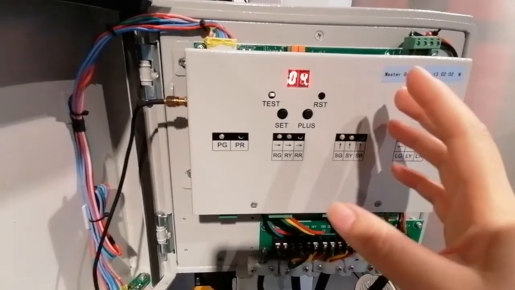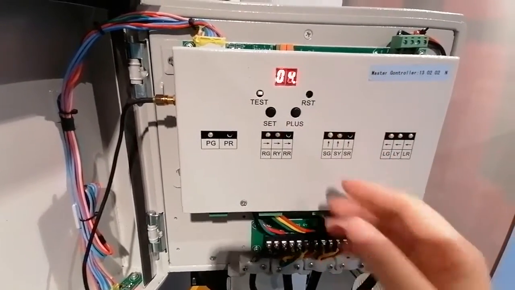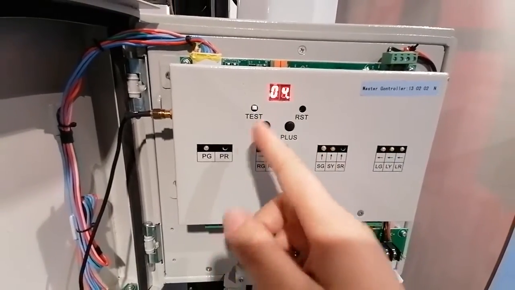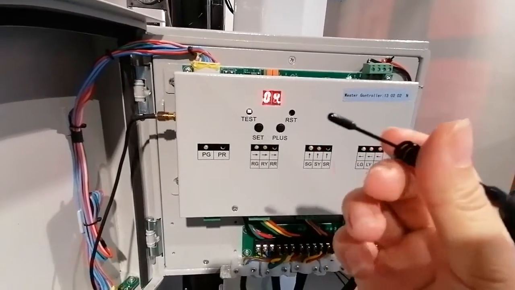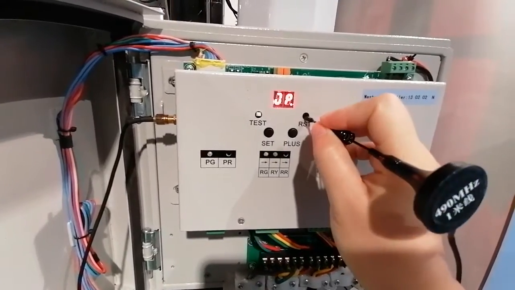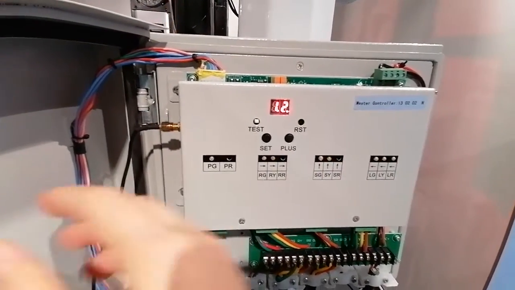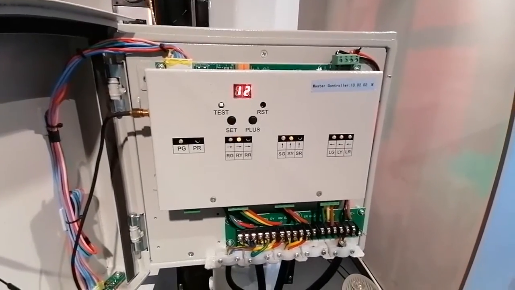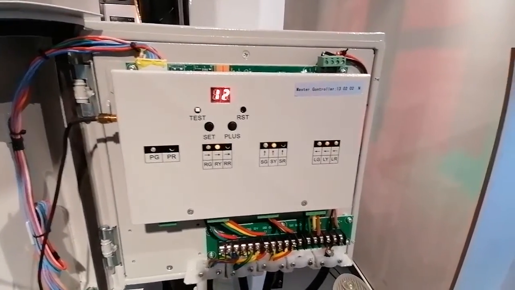If you want to exit from the setting status, you need to press back the test button and then press the reset button. Then the system will exchange their information and work properly later.